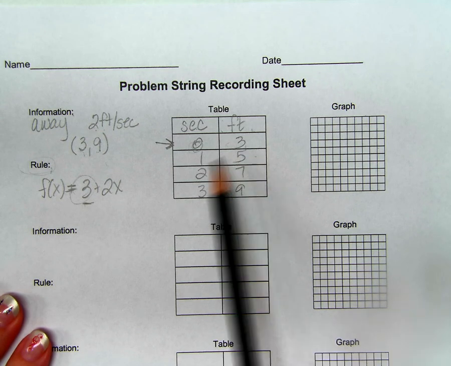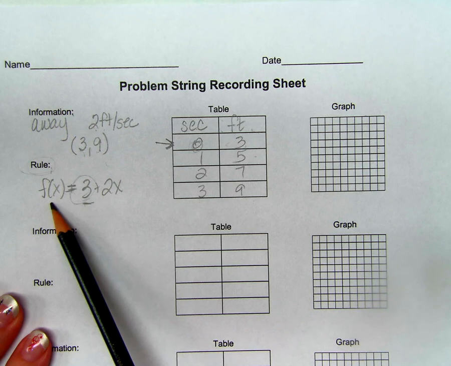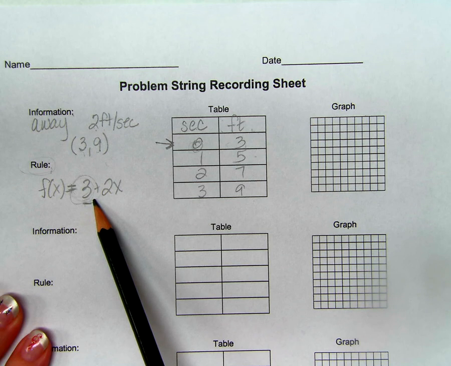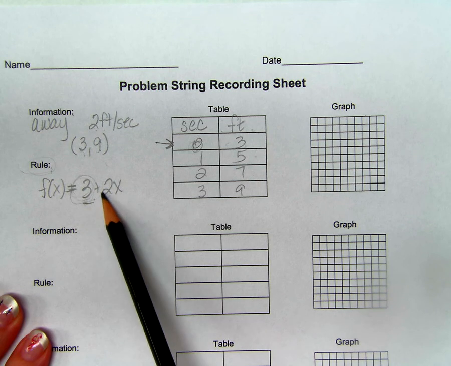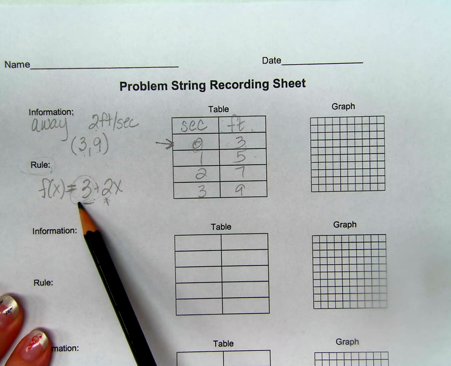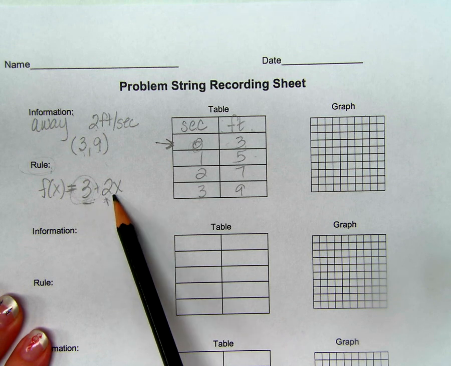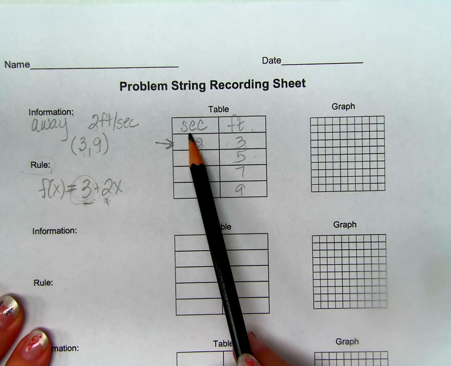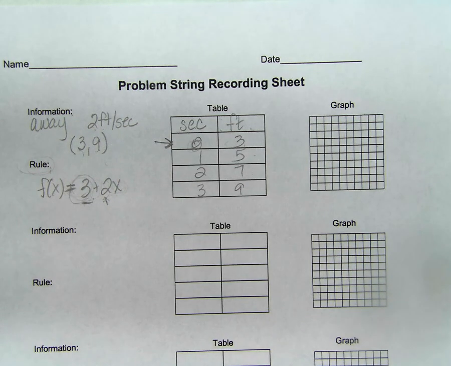Right? So our rule then, what is this number again? Our starting point? And what's this? What number is this? Our rate. So our rule is our starting point plus our rate times our seconds, right? Okay.